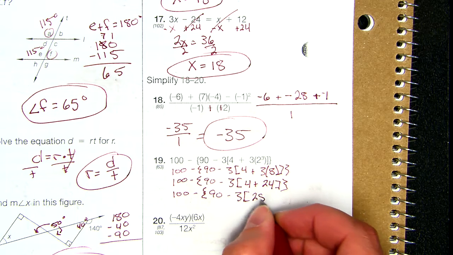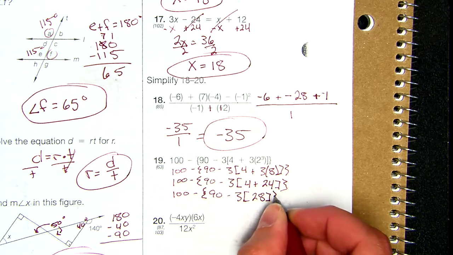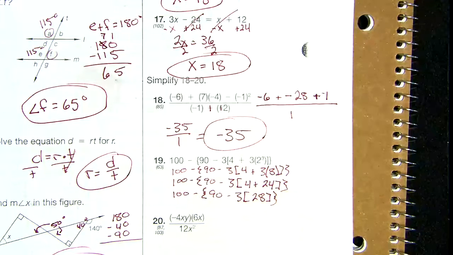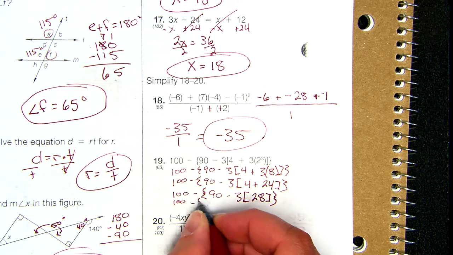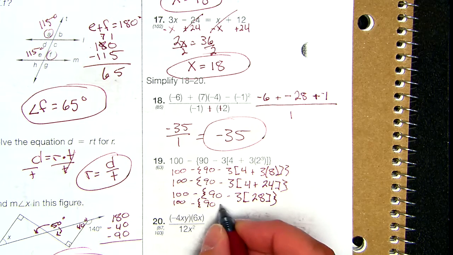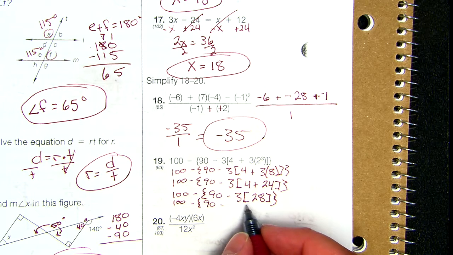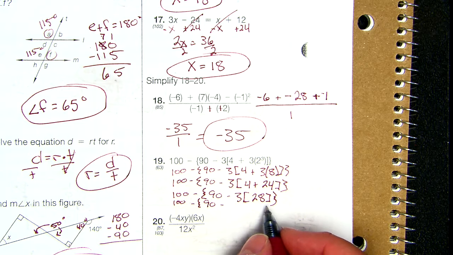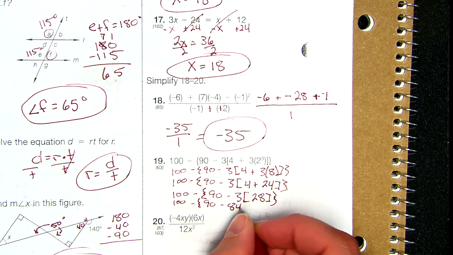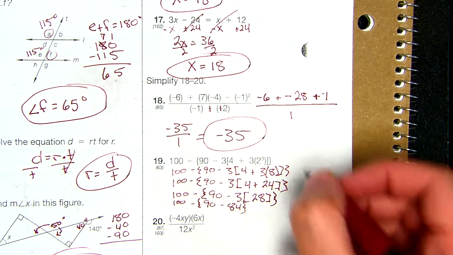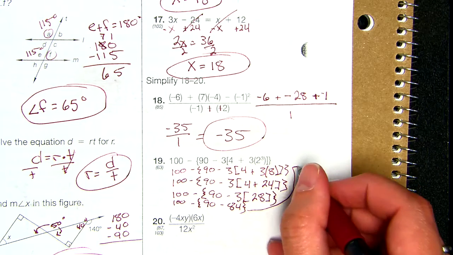Minus 3 times 4 plus 4 is 28. So okay, 100 minus 90. 8 times 28 is 80.